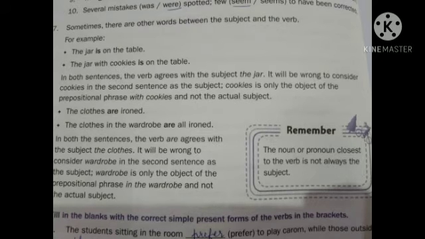We have already studied those: indirect object, direct object, prepositional object. So here they are saying that the word which is closest to the verb or which is before the verb doesn't mean that it is the subject. Sometimes subject and object will come before the action, before the verb. So that is being said in this 7th rule. Just see this. Sometimes there are other words between the subject and the verb.